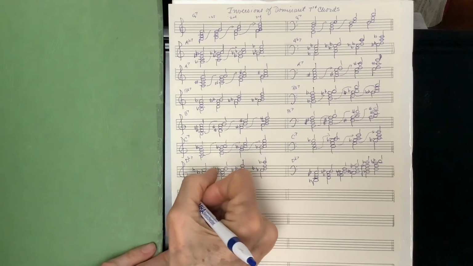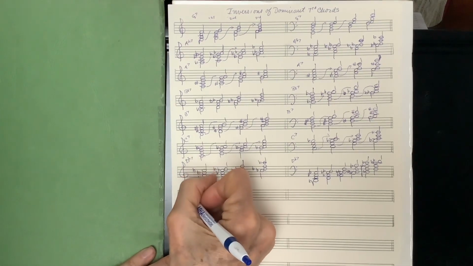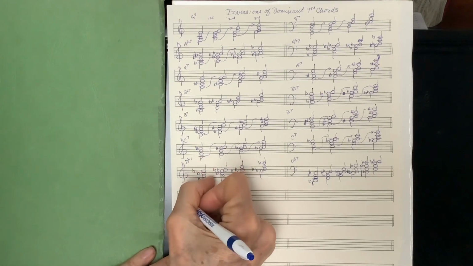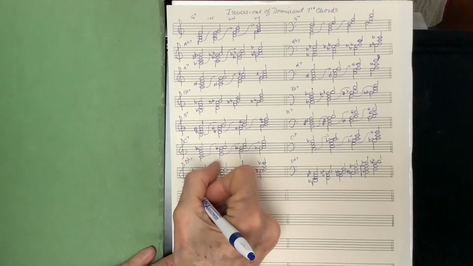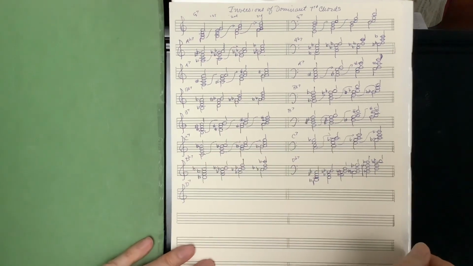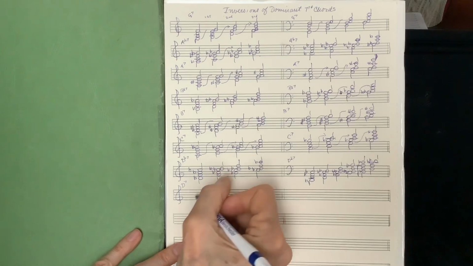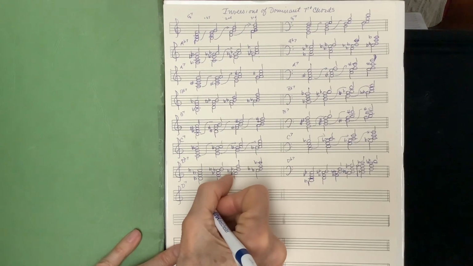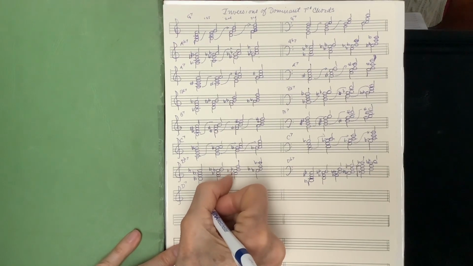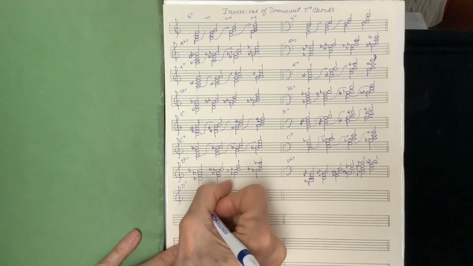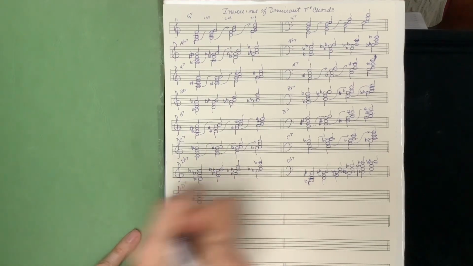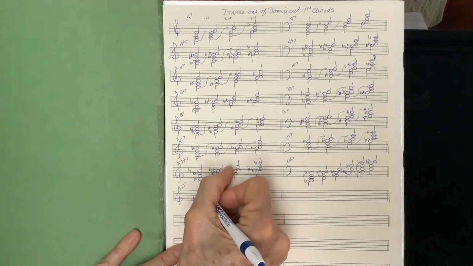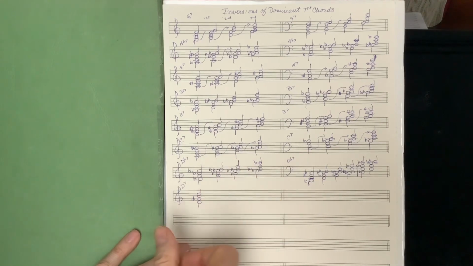All right, next up is D7th. D7th is the 5 chord of G major. So there's only one sharp in G major, and that's F sharp. So instead of having D, F, A, C, we have D, F sharp, A, C for the 5-7 chord.